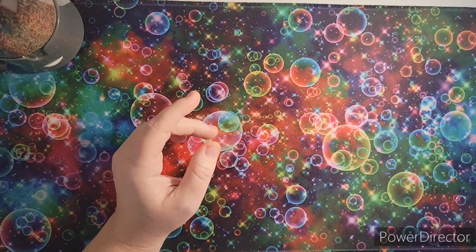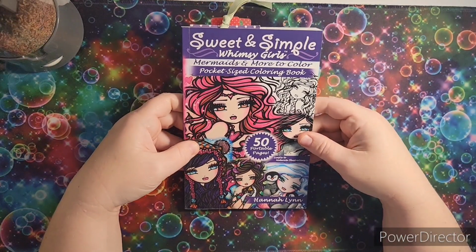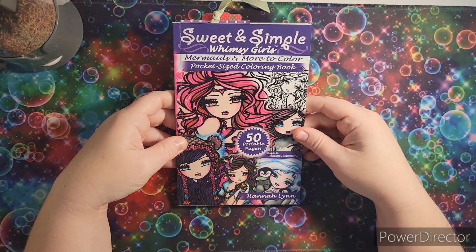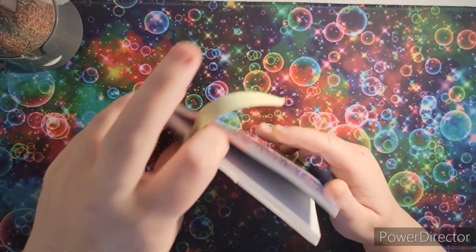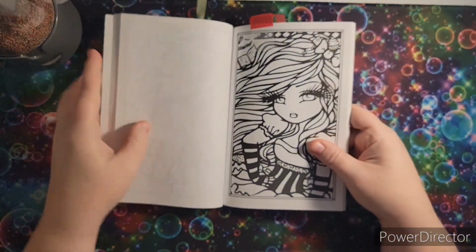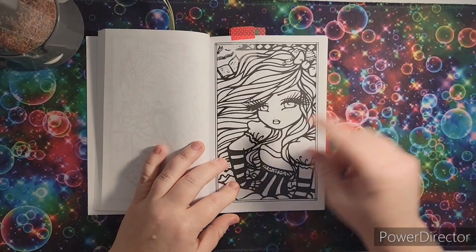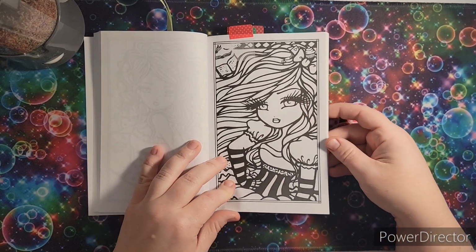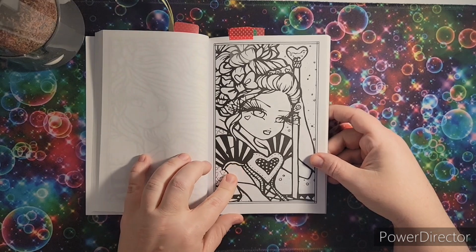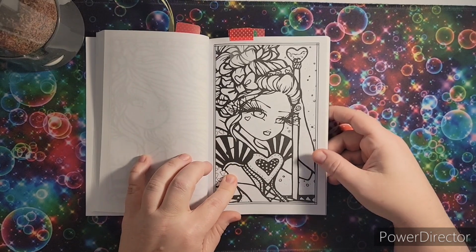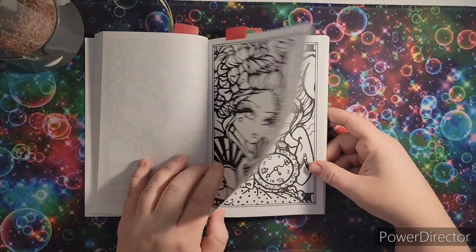And I can add those to the bookmark to color thing. I have Sweet and Simple Whimsy Girls by Hannah Lynn, and there's a few in here. So we have this one, and I think this one is supposed to represent Alice. Then we've got this one that I think is supposed to be the Queen of Hearts.